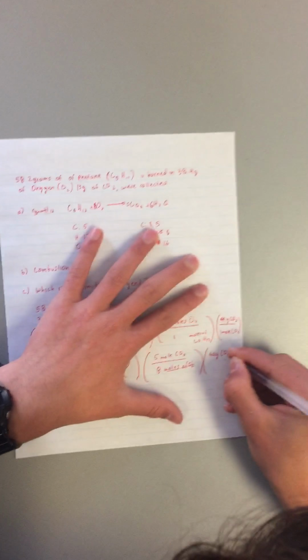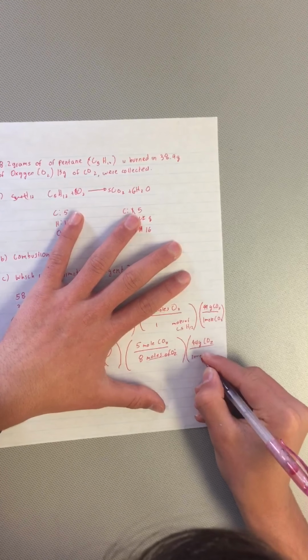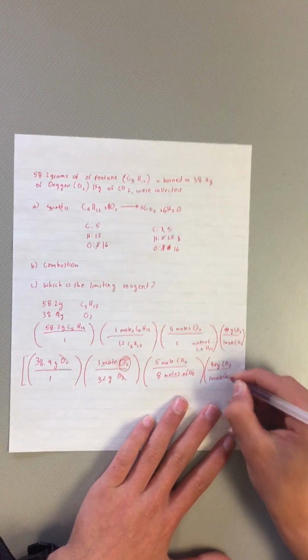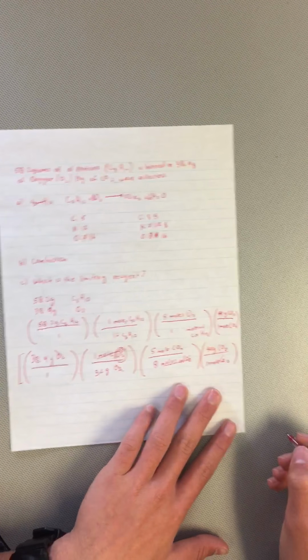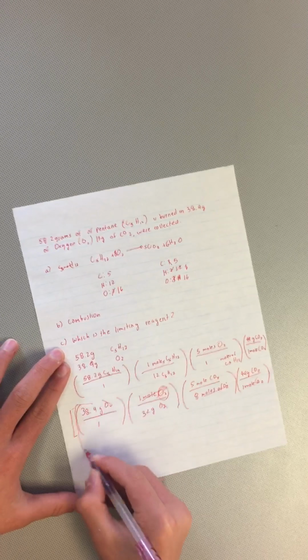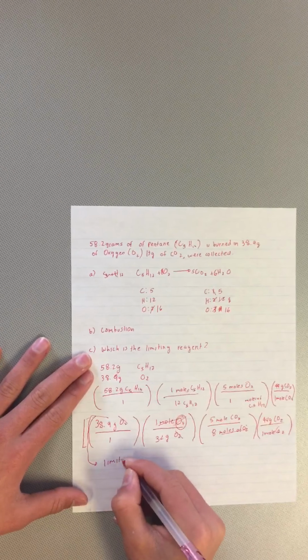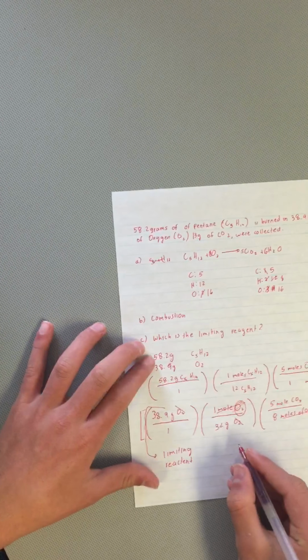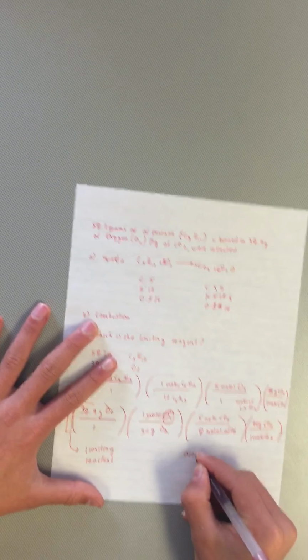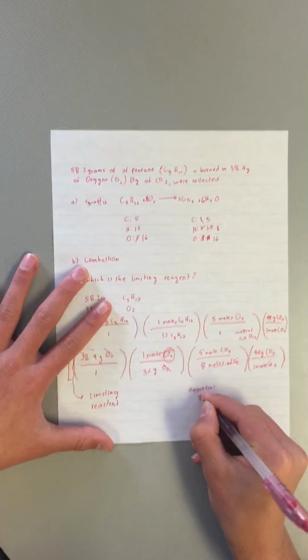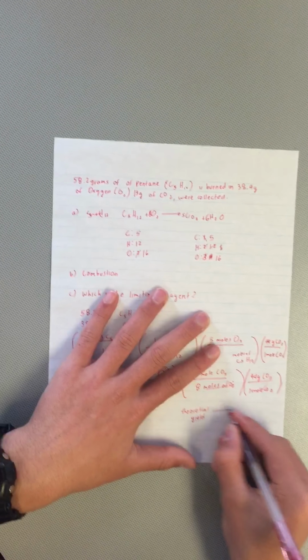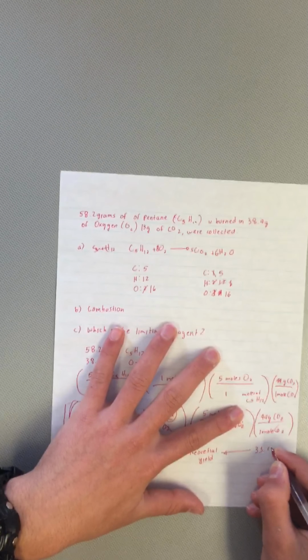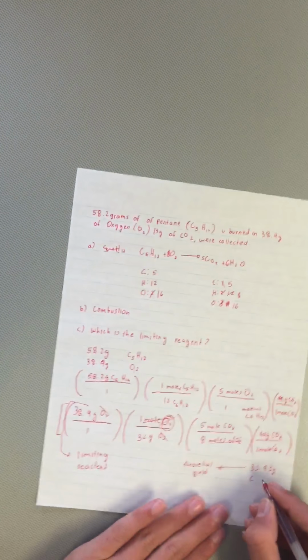Now we have 44 grams of CO2 over 1 mole of CO2. Okay, great. So here we now know that this is a limiting... So we have the theoretical yield, which is 33.43 grams of CO2.